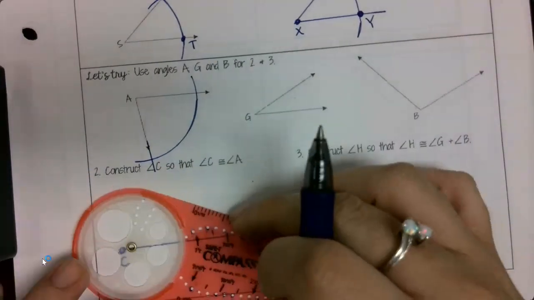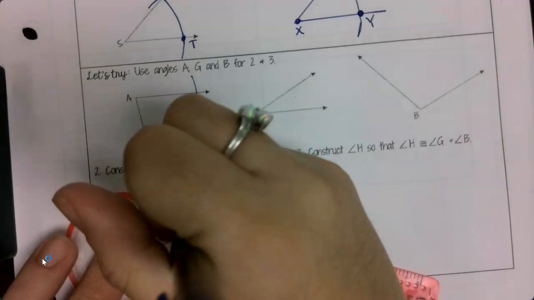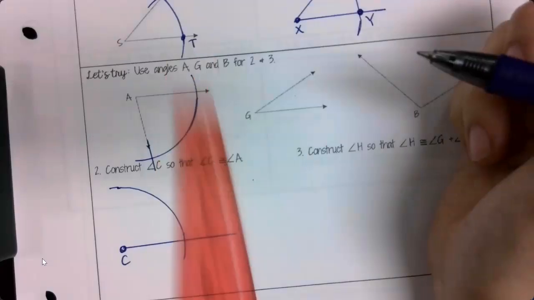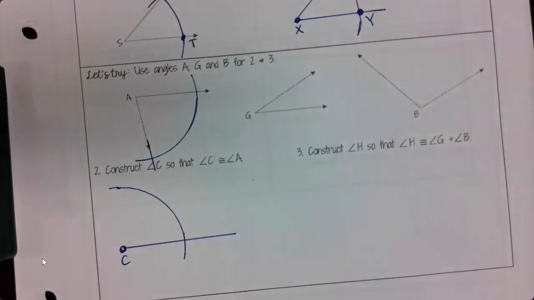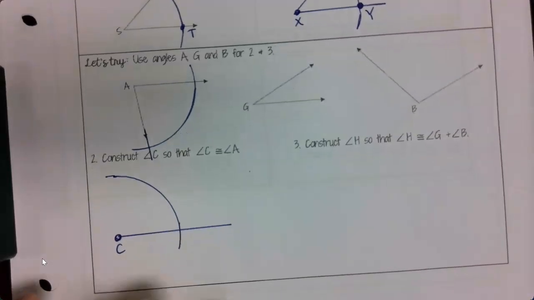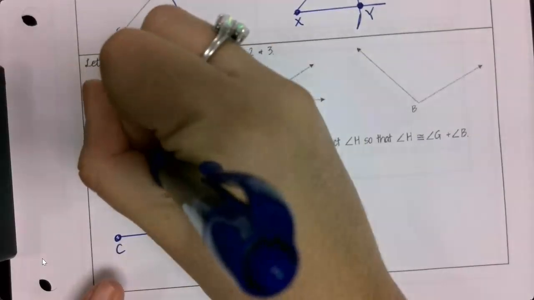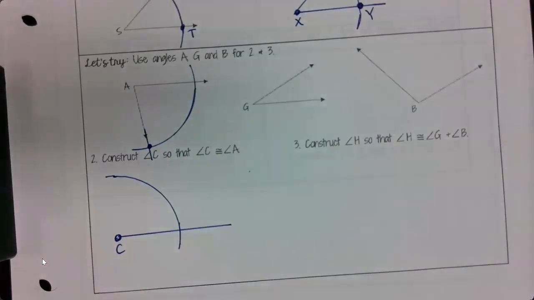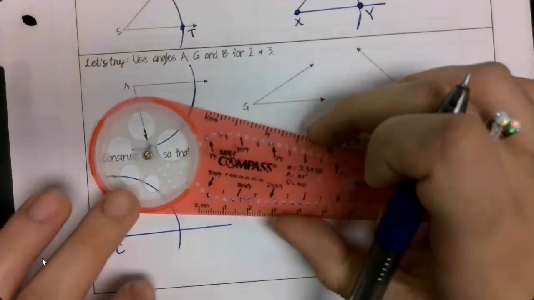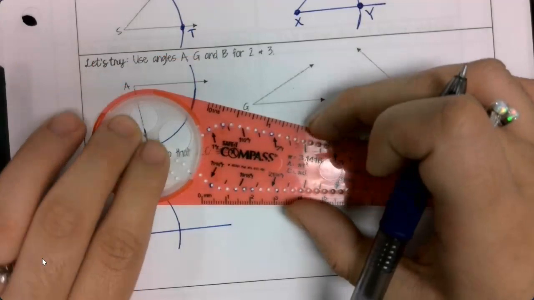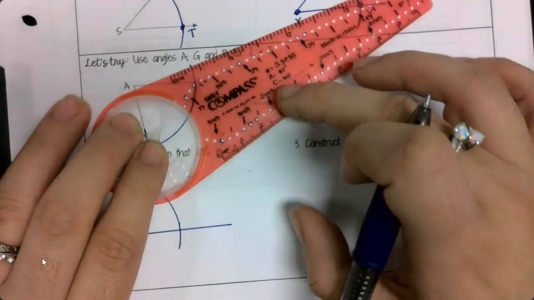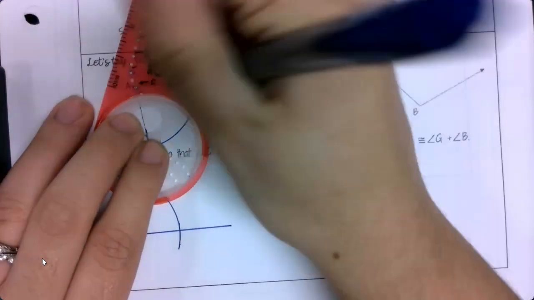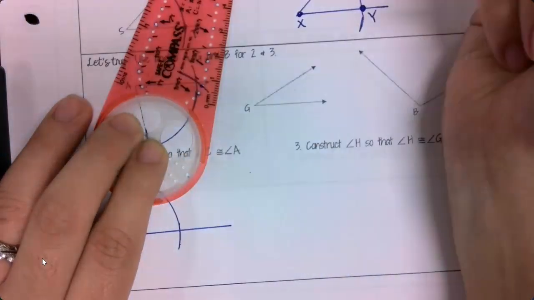And then I'm going to draw the same arc from C. And then from one of my crossing points, I'm going to put the golden piece and then find the other crossing point and draw that arc.